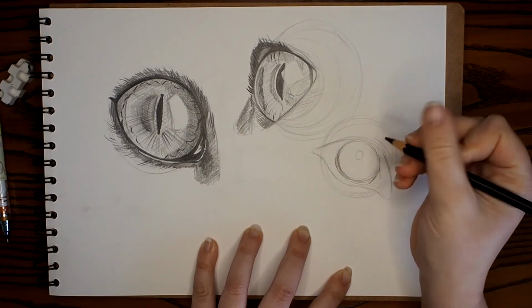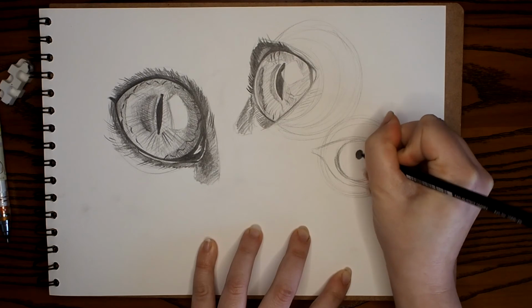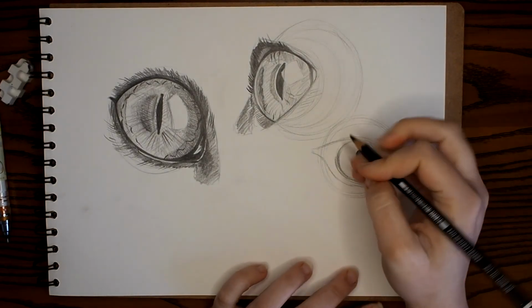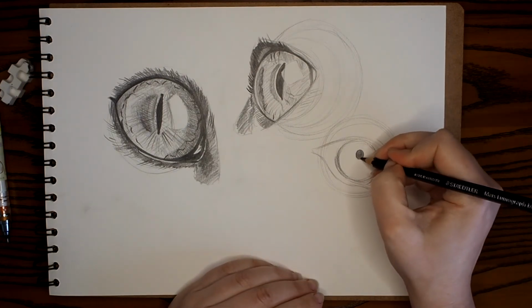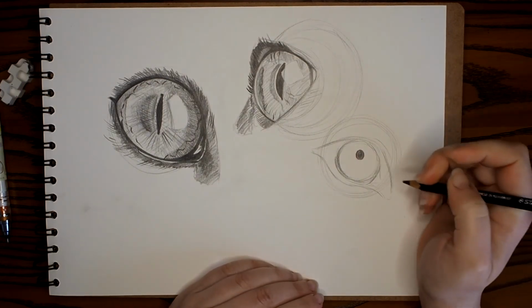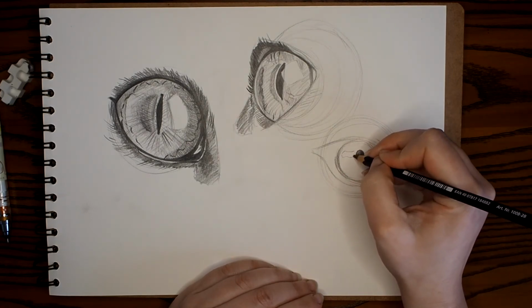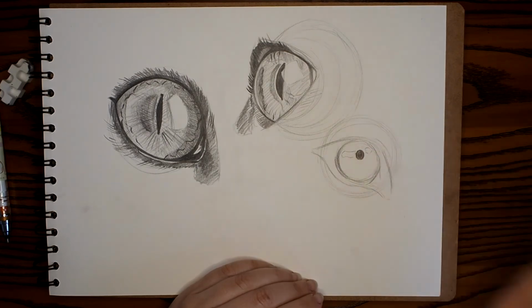Cool. So again, I'm just gonna throw in the pupil so I know where it's looking. Always circular, no matter how big the pupil gets, how narrow the pupil gets. For large cats, it's always circular. I throw in where my highlight goes, so it kind of creeps over there, and there's a little bit here as well.